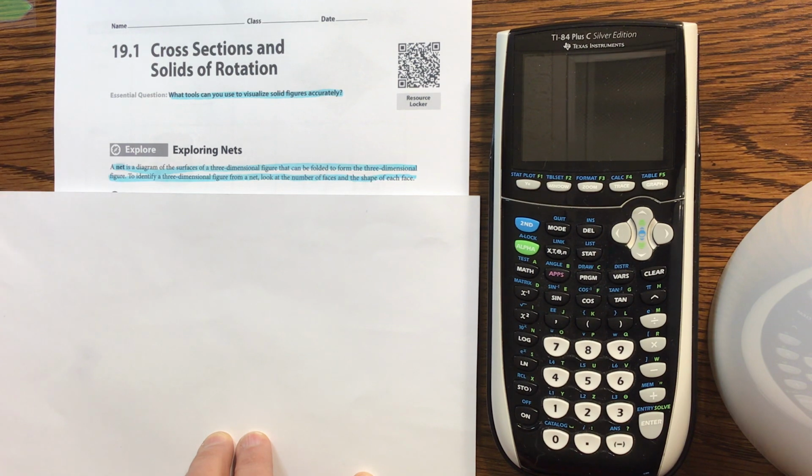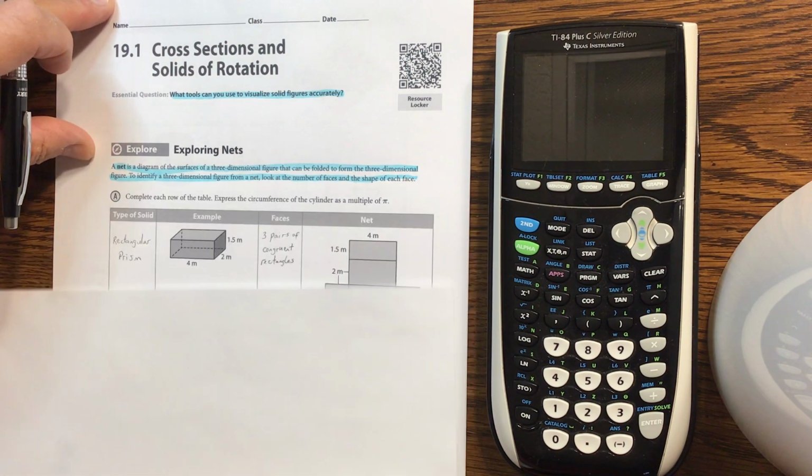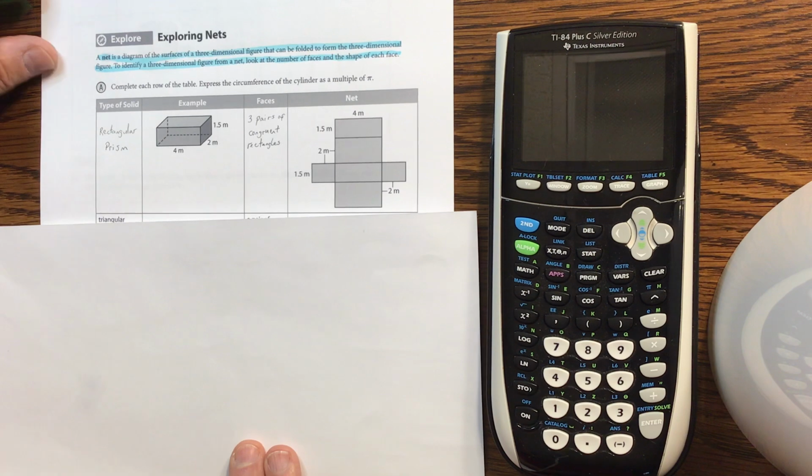Very applicable in the real world, very applicable in the area of engineering. I'm telling you, you'll be amazed as to how companies design boxes or containers or cans. It's all mathematical. Okay, so what we're going to do today, in this part, is the explore.